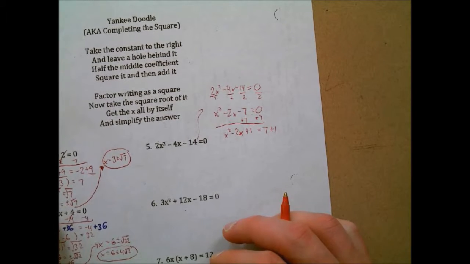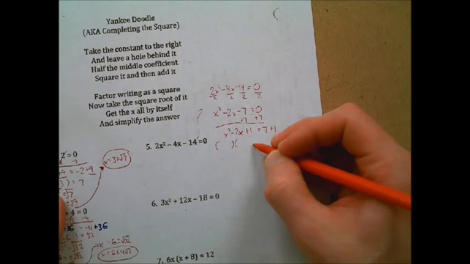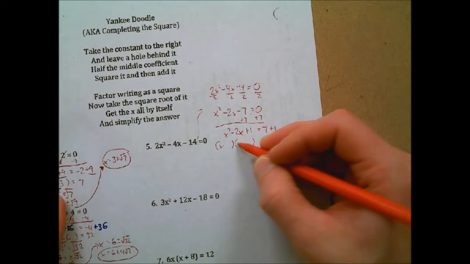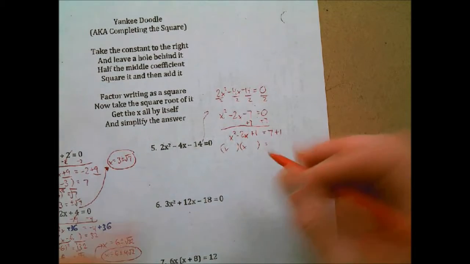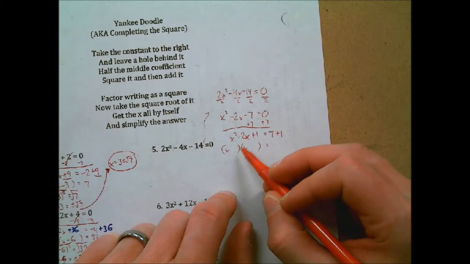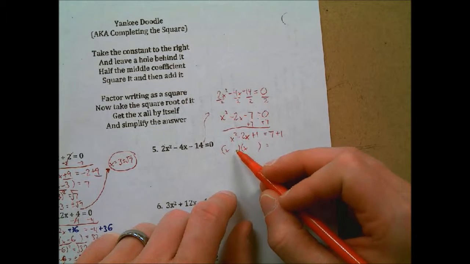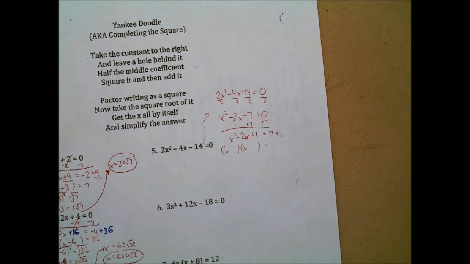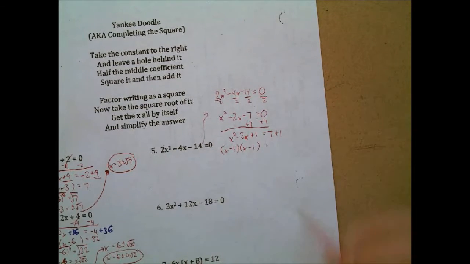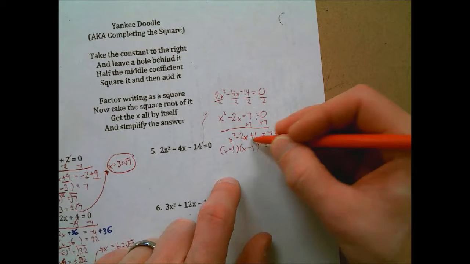If you're not sure you want to have to memorize that, well, you don't need to. You can just write down here: we know this thing's going to factor. We're going to have an x and an x, and we need these 2 numbers to add to make negative 2. What 2 numbers add to make negative 2 and they're the same number? Negative 1 and negative 1, right? Minus 1, minus 1. And what's negative 1 times negative 1? Positive 1. And hey, look, there's the plus 1 that we put on both sides there.